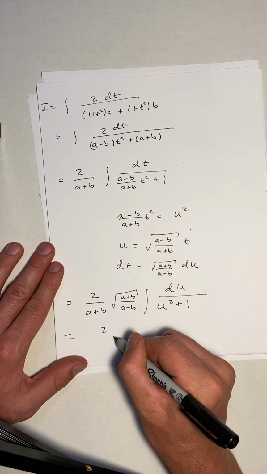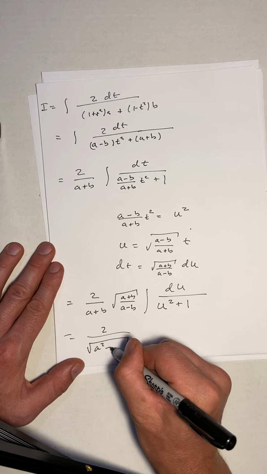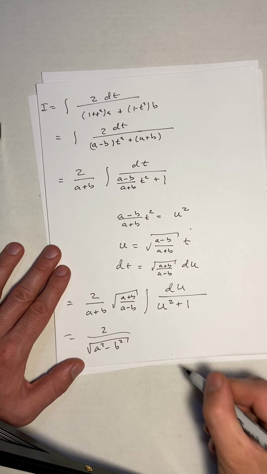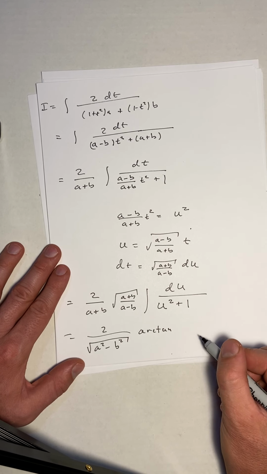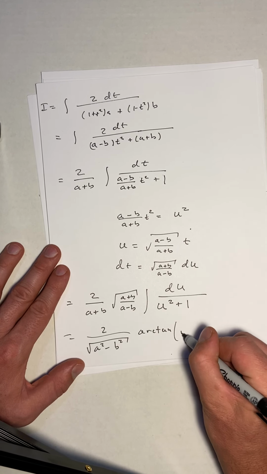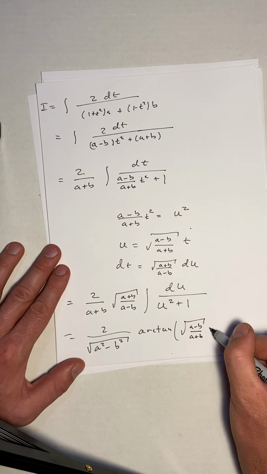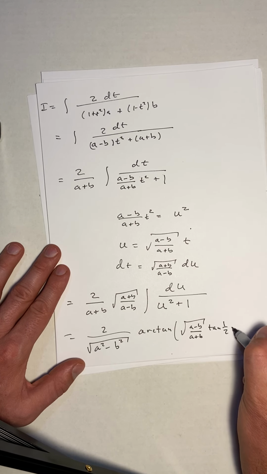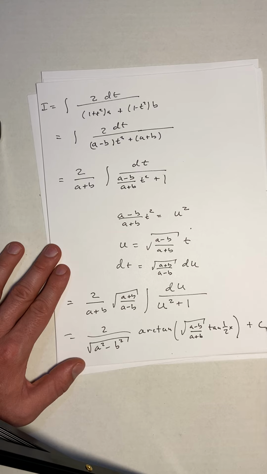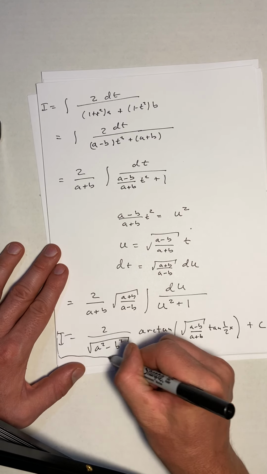This is 2 over the square root of a squared minus b squared, times the arctangent of u, which is the square root of a minus b over a plus b times t, and t is the tangent of 1/2 x, plus an arbitrary constant. So that's my integral.